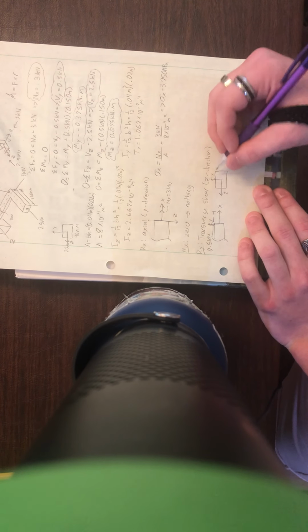And then transverse shear, we're going to look at cross section. Z and Y. And H is right there. Okay. The normal axis for this is going to be the Z axis. And the equation is tau equals VQ over IT.